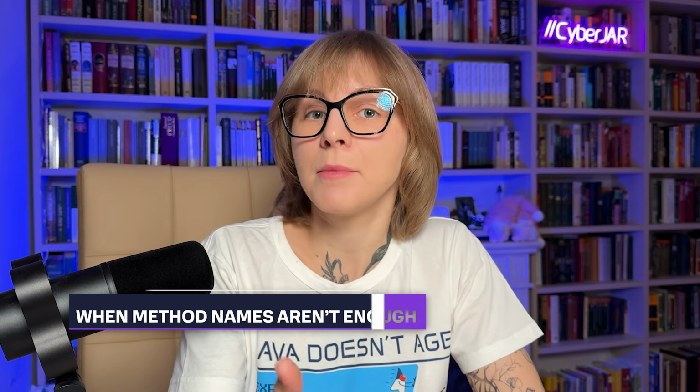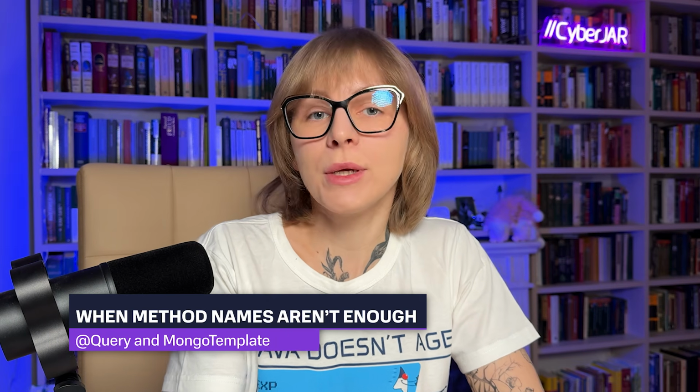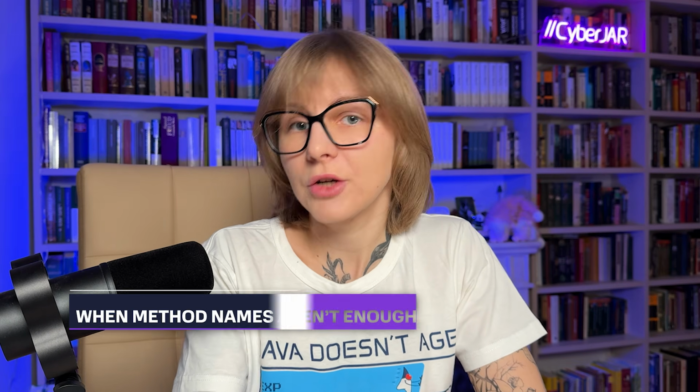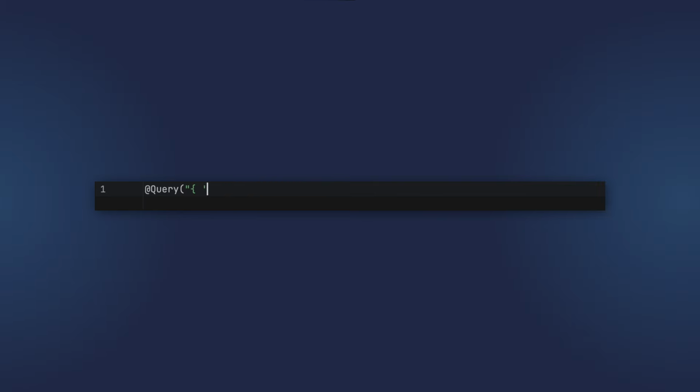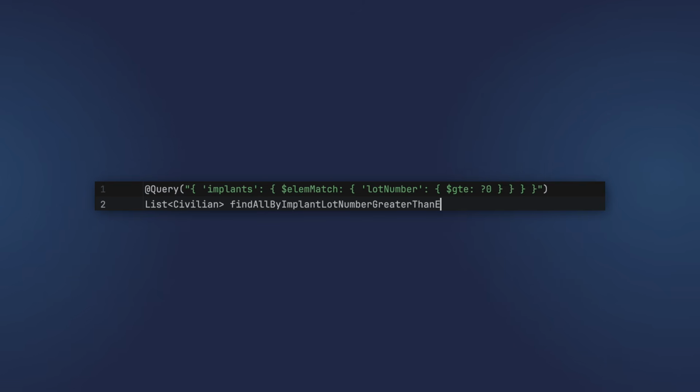Okay, sometimes the method naming approach is not enough. You may want to query array elements, create complex filters, or avoid unreadable method names. Option 1 is to use the query annotation. For instance, we want to find all civilians with implants whose lot number is greater than or equal to n. And here's how to do that with the query annotation. We use the elemMatch and GTE operators. It roughly translates to find an element that matches and a greater than or equal to.